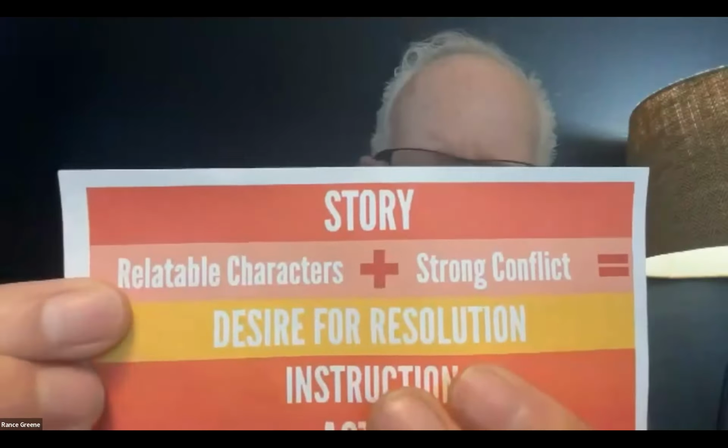Now, when we think about the two elements of a story, relatable characters, we don't just pick those characters out of thin air, right? We do an audience profile for our learners. We learn who they are, yes, as intellectual beings, but we also get to know who they are emotionally. What current circumstances are they in at work? How are they reacting to those circumstances?